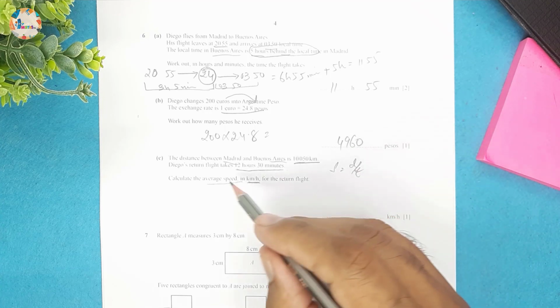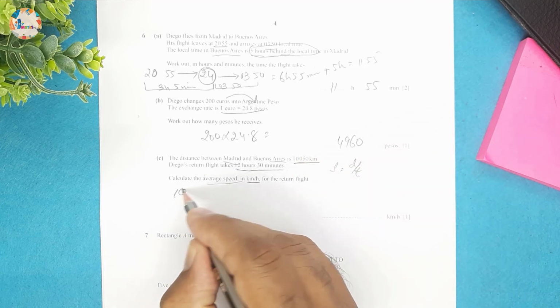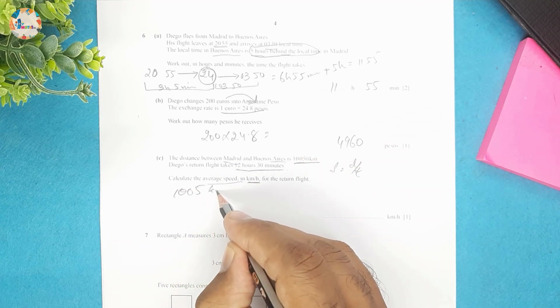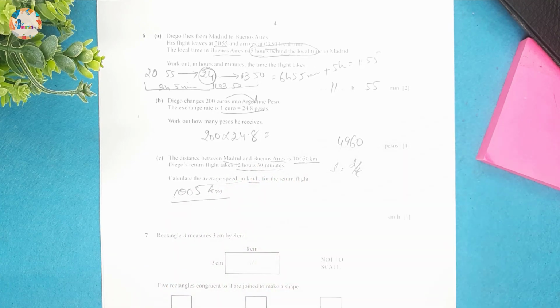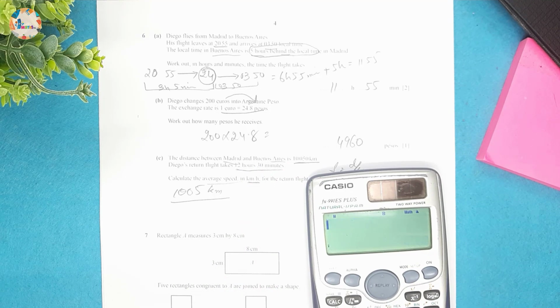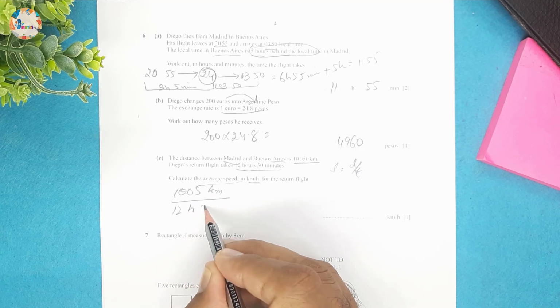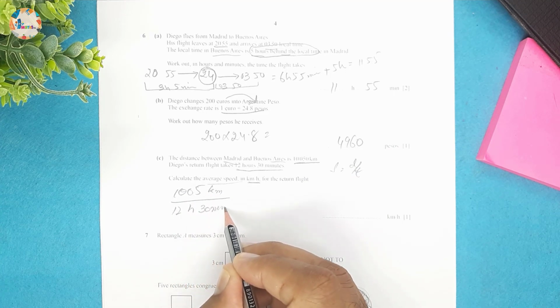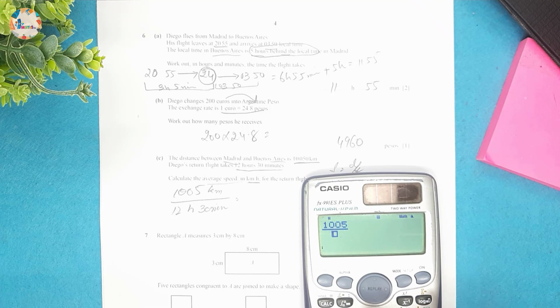Distance is 1005 kilometers, which is provided, divided by the time. Time is 12 hours and 30 minutes. We can write it like this, and then divide 1005 by 12 hours and 30 minutes.